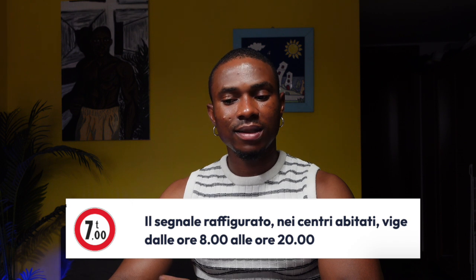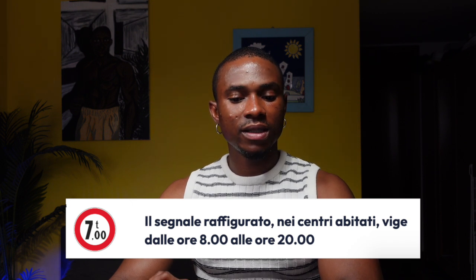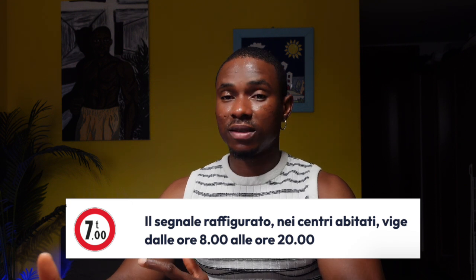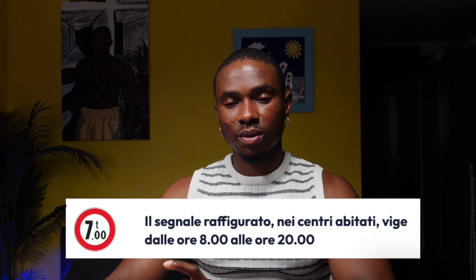Il segnale raffigurato nei centri abitati vige dalle ore 8 alle ore 20. The answer to this question here is falso, because if this sign is placed on any road, it is valid 24 hours. Why is it valid 24 hours?